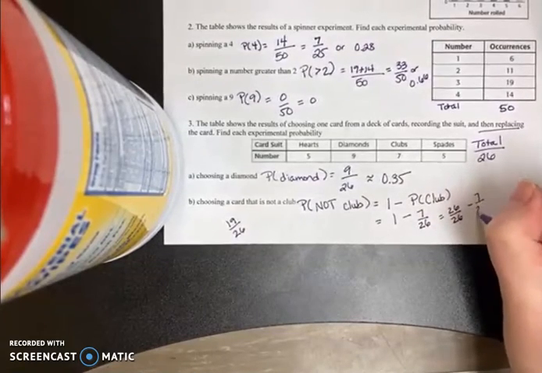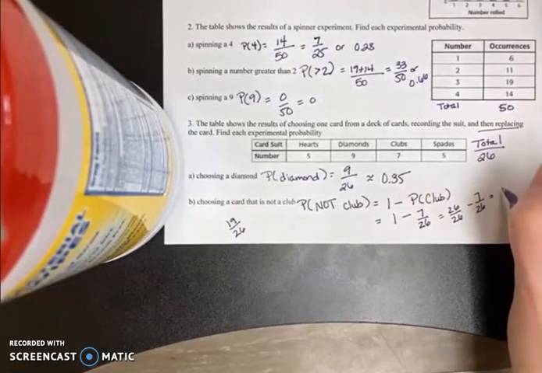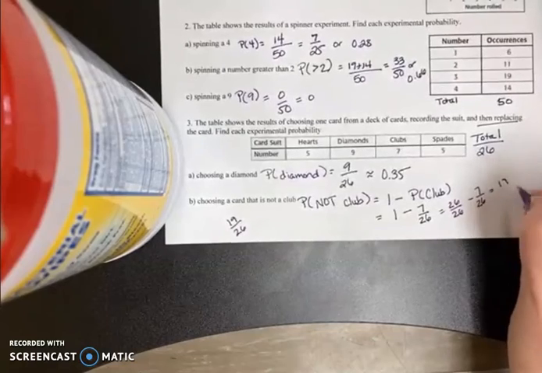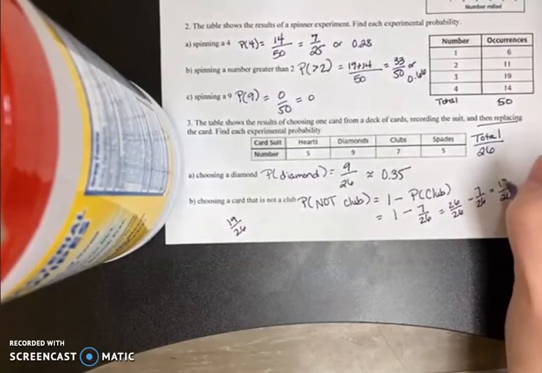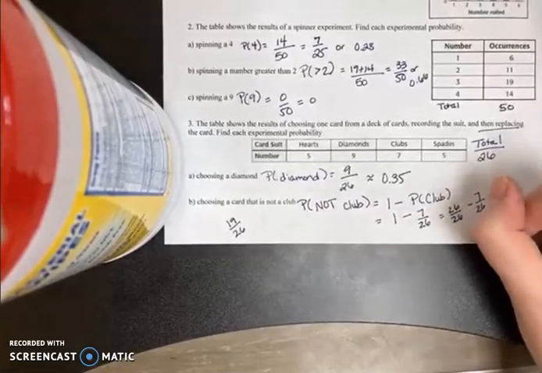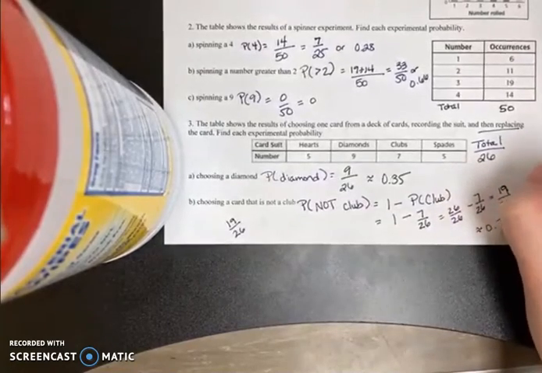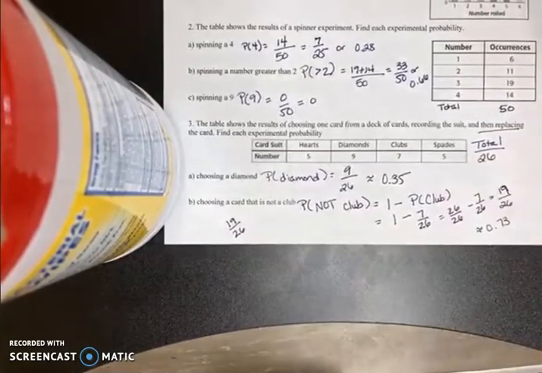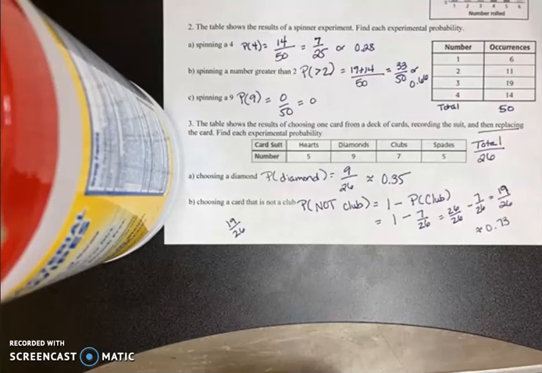And if I subtract 7 from that, that does give me 19 over 26. If you were to plug that into your calculator to get a decimal, you'd get about 0.73, which is saying that 73% of the time the card was not a club.